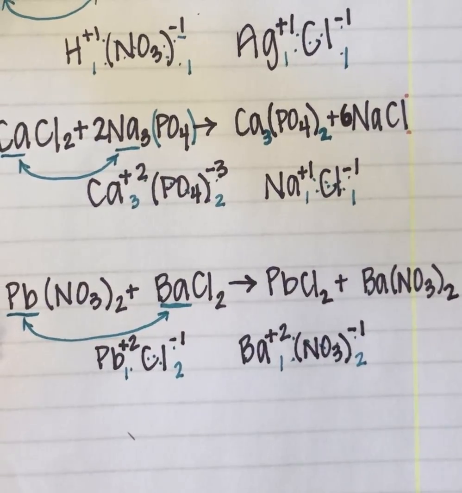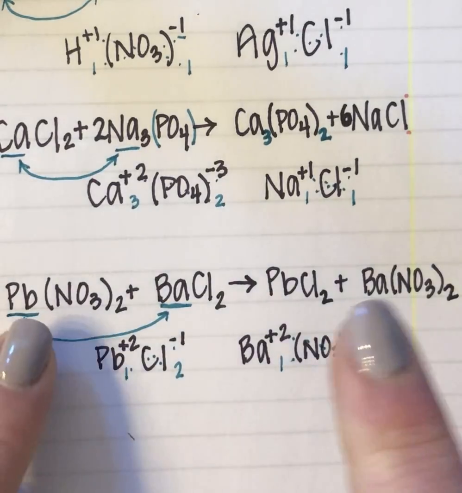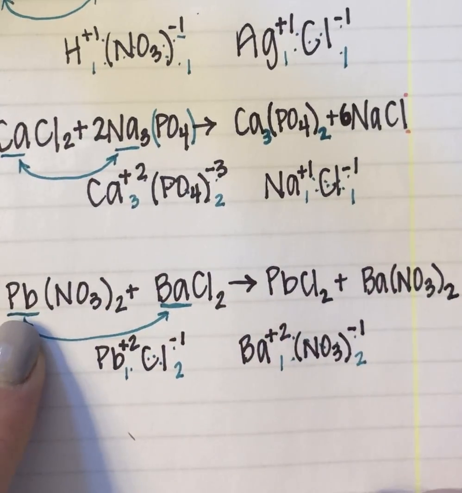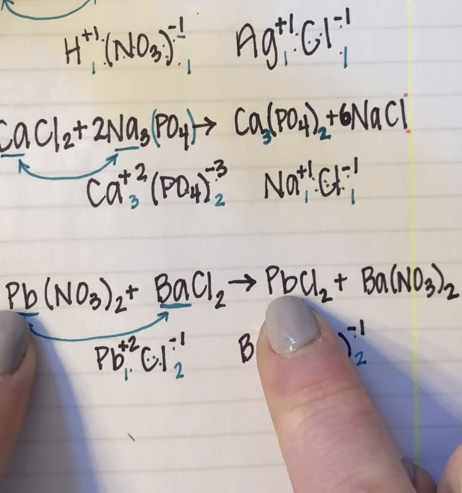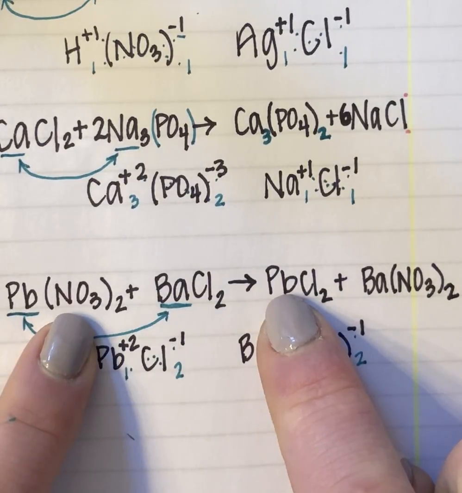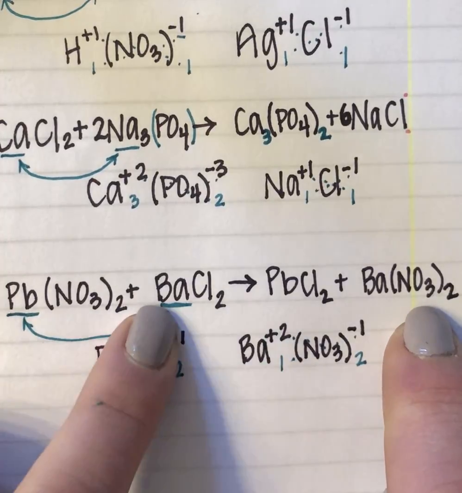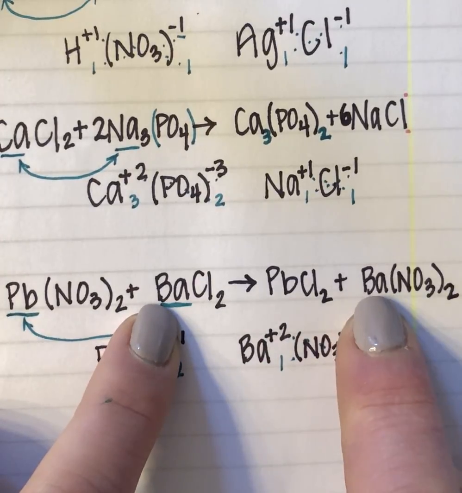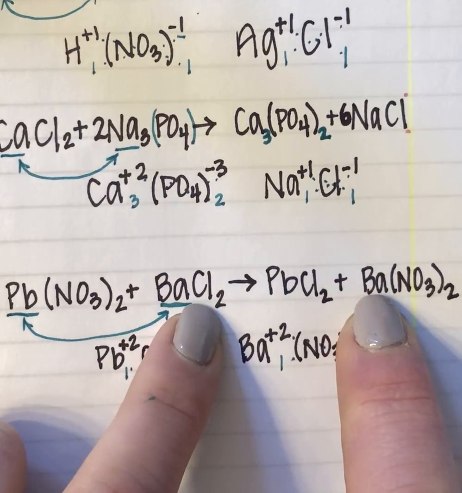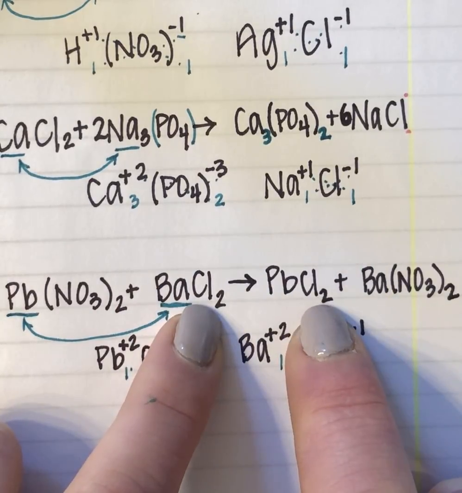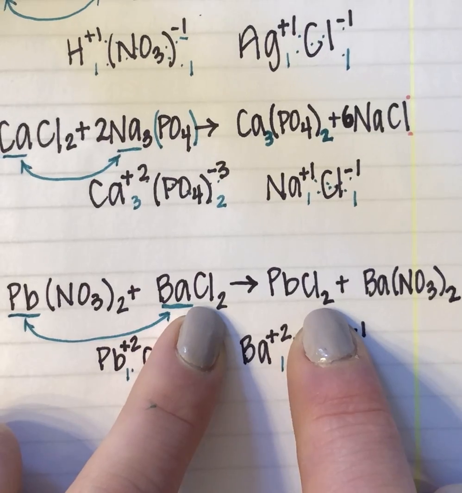And if we go to balance this particular equation, if we look at what we've got so far, we've got 1 lead on the reactant side, 1 on the product side, 2 nitrates on the reactant side, 2 on the product side, 1 barium on the reactant, 1 on the product, 2 chlorine on the reactant, 2 chlorine on the product. So this is already a balanced chemical equation.